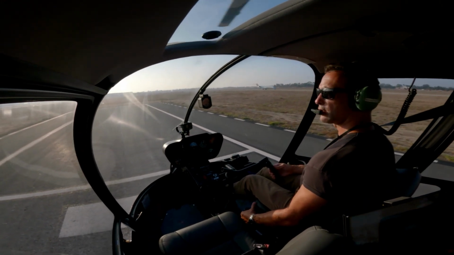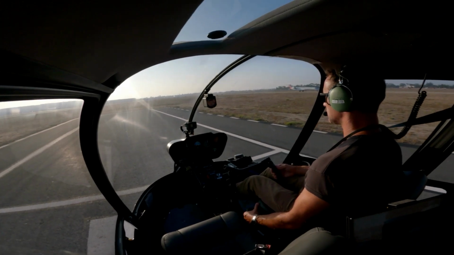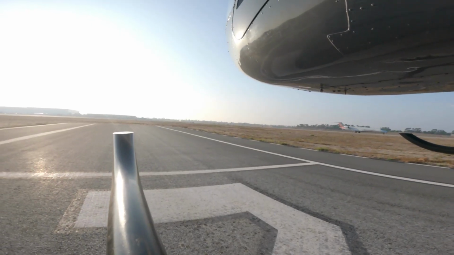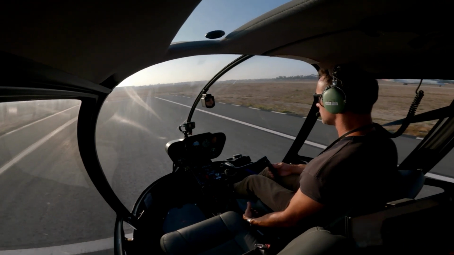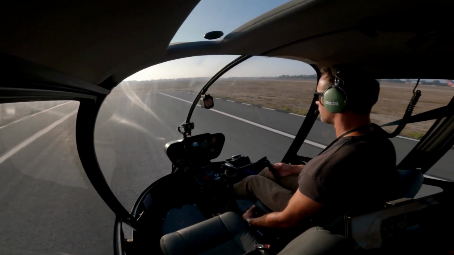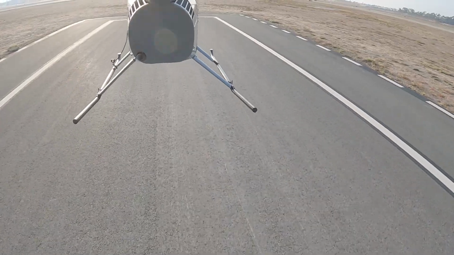All right. You ready, Ryan? Ready? Okay. So here we are, hover power, takeoff power, everything's looking normal, and all I'm going to do is ease her forward like I'm taking off. Here we are, looking like we're going to take off, pretty level. Something went wrong, rolling off the power.